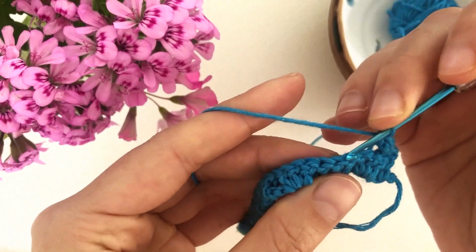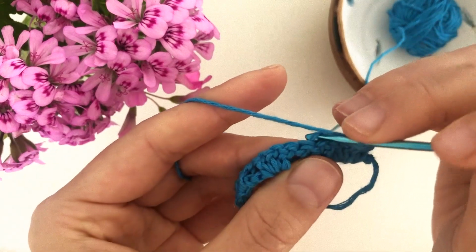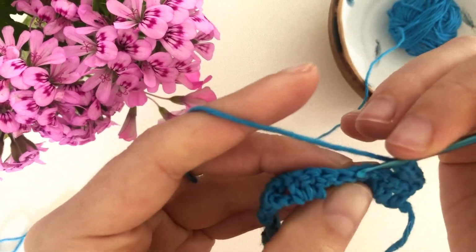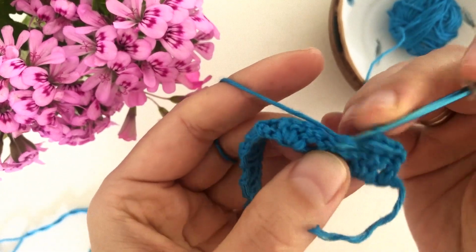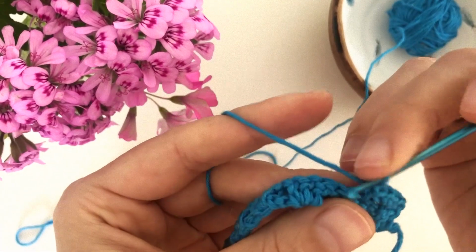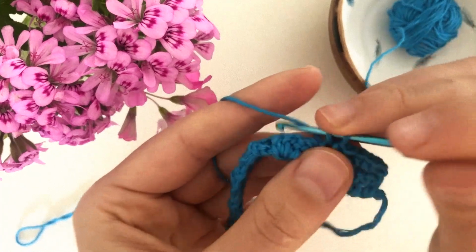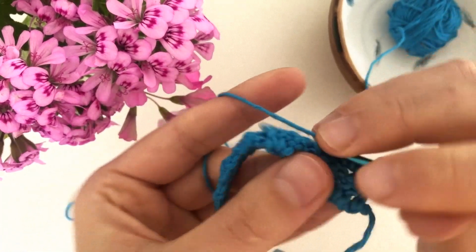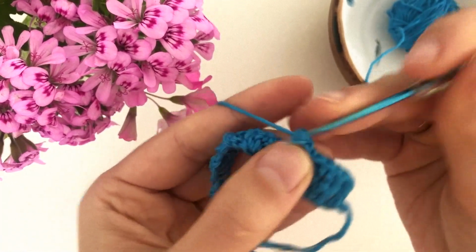Skip next 2 DC, 3 single crochet in next DC, front loop only. Repeat the step to the end of the row.